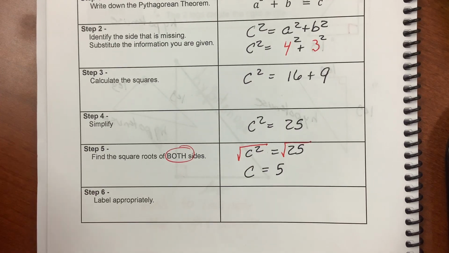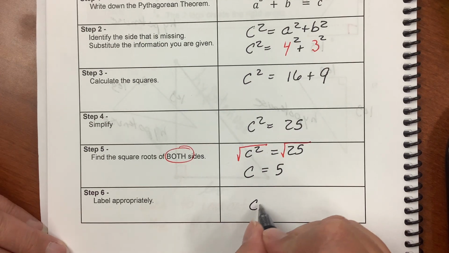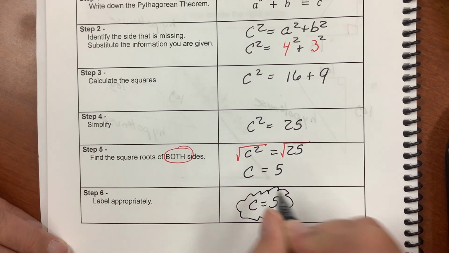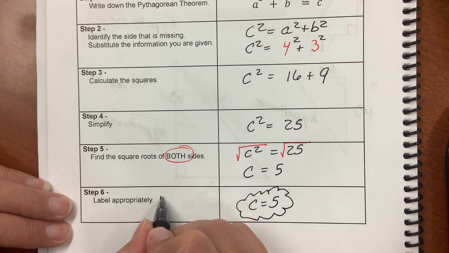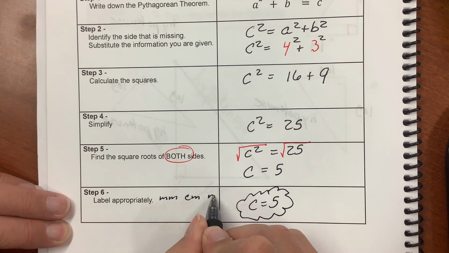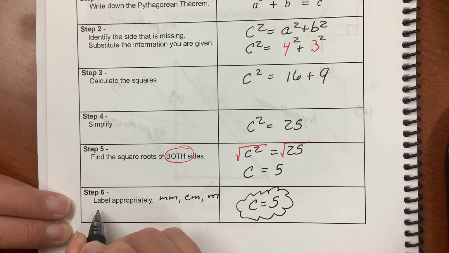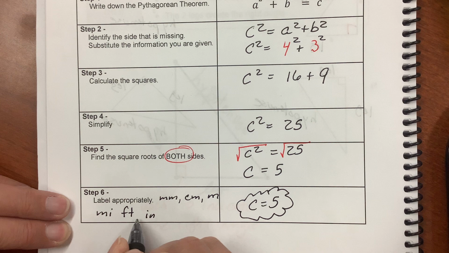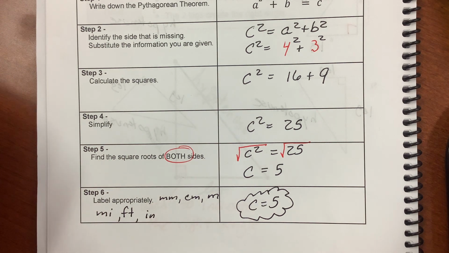Well, I don't actually have a label on here, so my answer is just C equals 5. But if I do have a label, it's going to be something like millimeters, or centimeters, or meters, or maybe miles or feet or inches. It could be any length, we don't know.